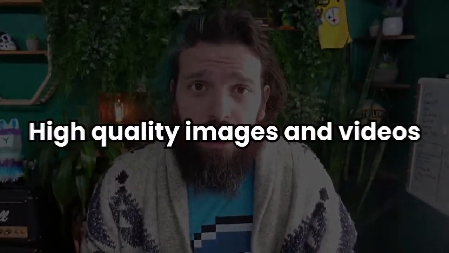Tip number 2, use high quality images and videos. This should go without saying, but remember, your ads are the very first impression you're going to have with your target consumer. So make sure that impression is good. You don't get the chance to make a second one. Just like in the real world, if the first time I meet you, I haven't showered and I'm wearing torn clothes that are dirty and I smell bad, do you think you're going to have respect for me?